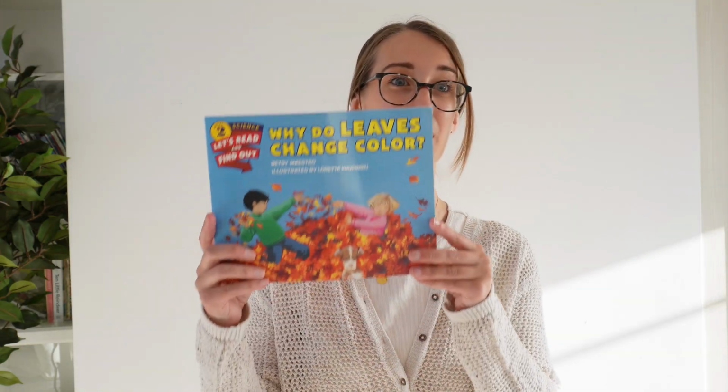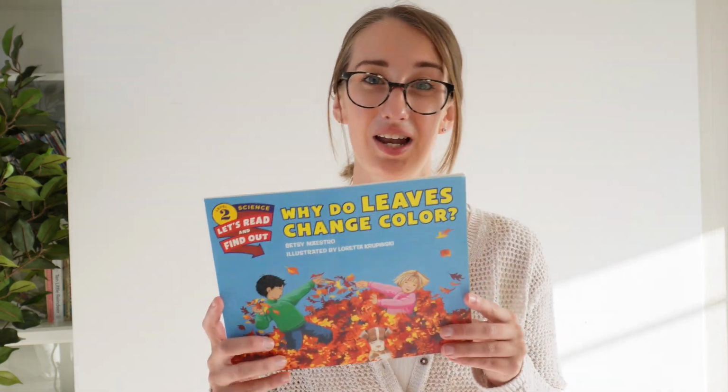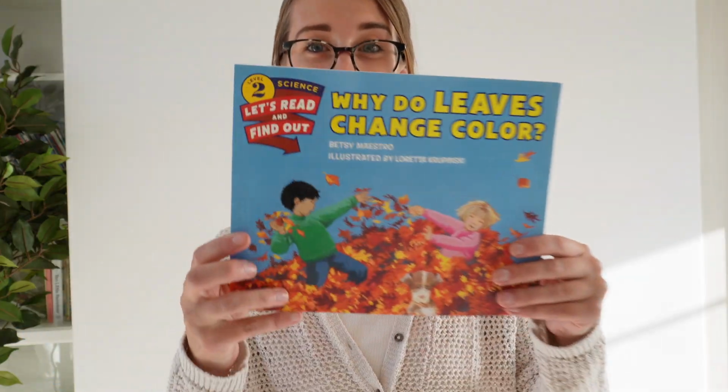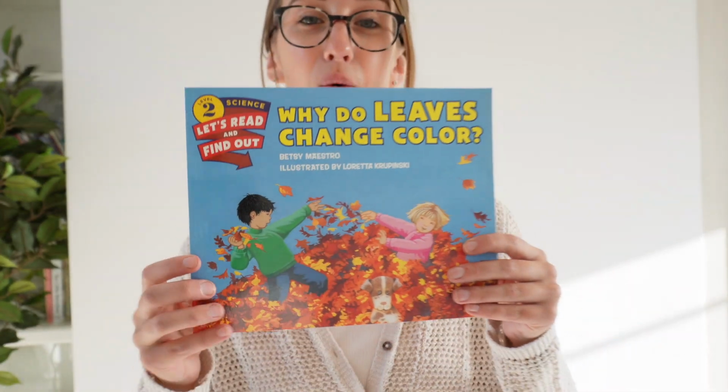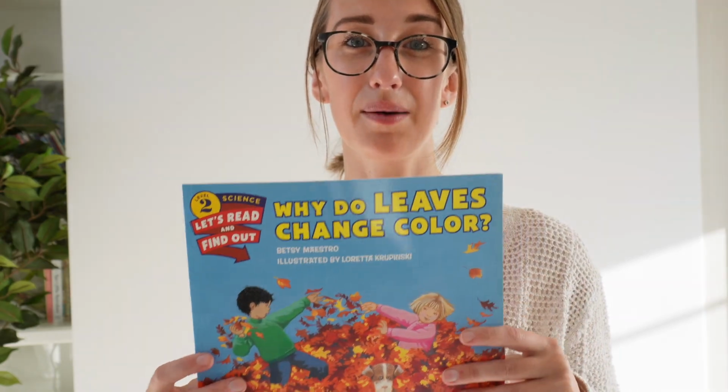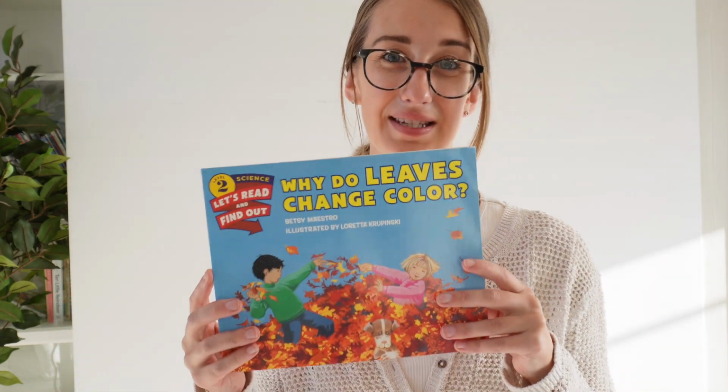And today I'm going to be reading you a book called Why Do Leaves Change Colour? Now this book is wonderful because it's one of those amazing things that happen in the autumn, isn't it? Those leaves change colour, the trees are beautiful reds and oranges and golds and browns and greens. But why does that happen? This book is going to help us to learn all about why that happens. So I'm going to read it to you today. I'll put some zooming close-ups of the pages as well so that you can see the beautiful pictures that feature in this book.